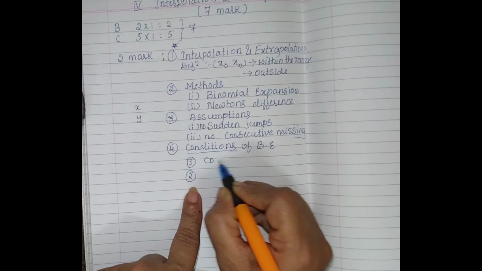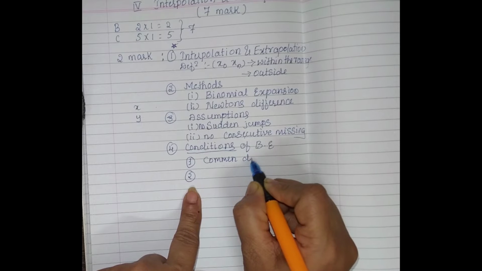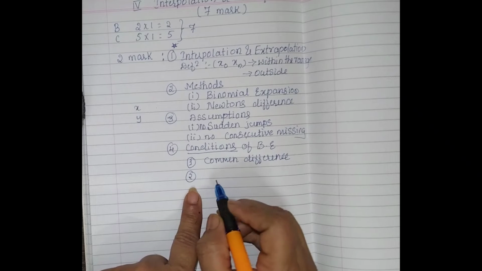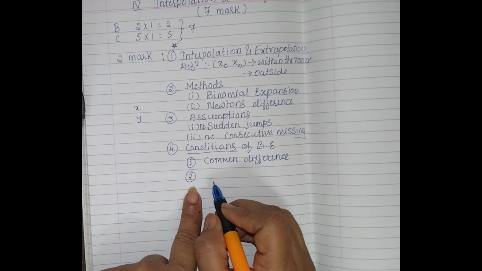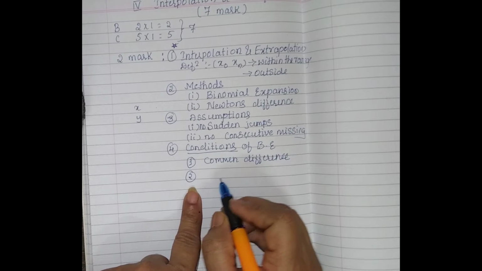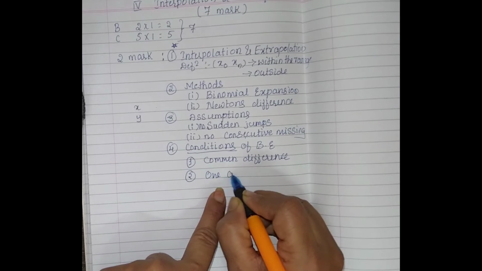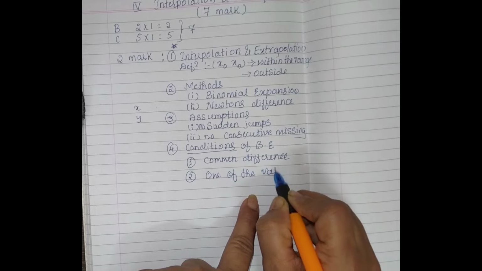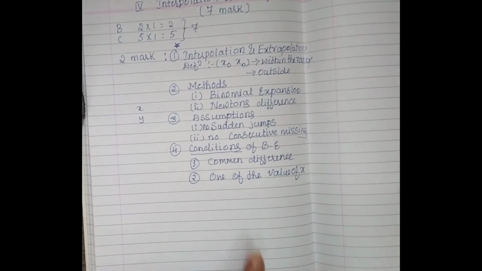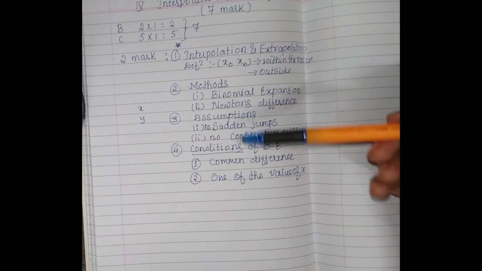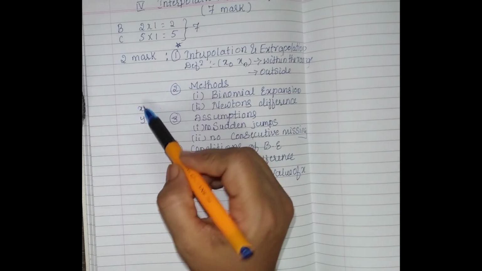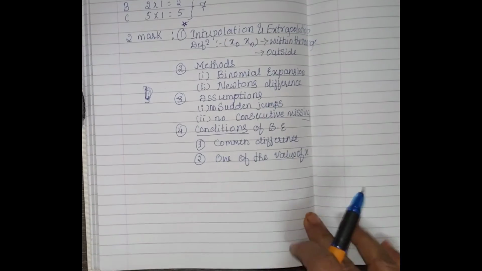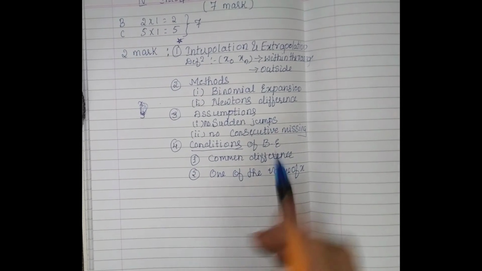You have to remember that out of these four they ask any one 2-mark question, compulsorily one of them. So prepare all four.